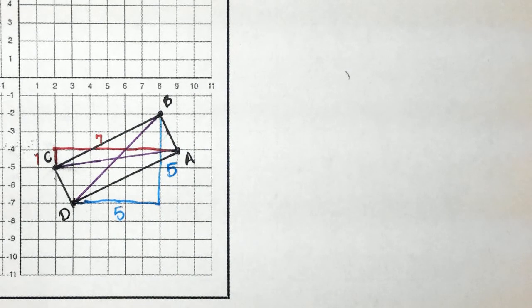So in this one, my numbers are different. I got 1 and 7, and 5 and 5. So I want to finish my check on this one to make sure that these two are congruent, because my numbers are different. The numbers being different doesn't necessarily mean that the two diagonals aren't going to be the same length. It's just that you got different numbers because the slopes are different.